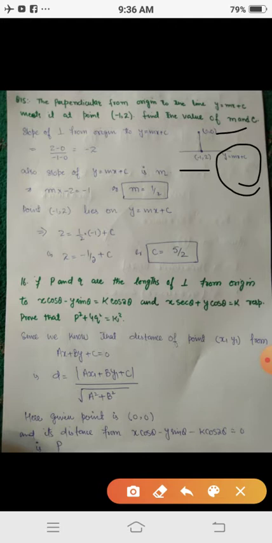This means that (-1, 2) lies on this line. Here the slope of this perpendicular with endpoints (0, 0) and (-1, 2) is simply -2, because it is the difference of y coordinates upon the difference of x coordinates. Also the slope of this line is m because it is in slope-intercept form. These two lines are perpendicular, which implies that by the condition of perpendicularity the product of their slopes is -1, that is m into -2 equals -1, which implies that m equals 1 upon 2.